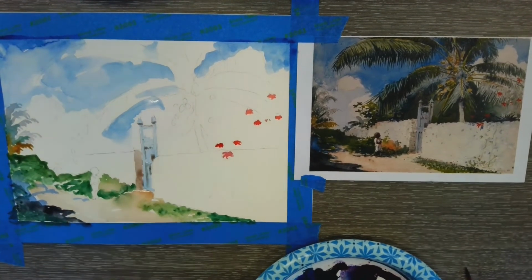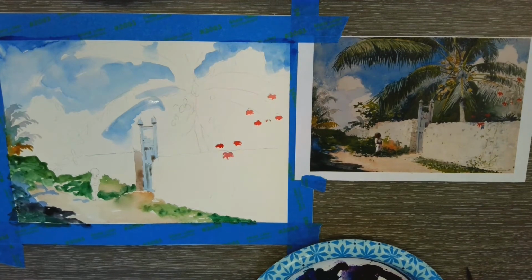When you get to that point, it's a good idea to get up, let it set for a minute and see how your neighbors are doing.